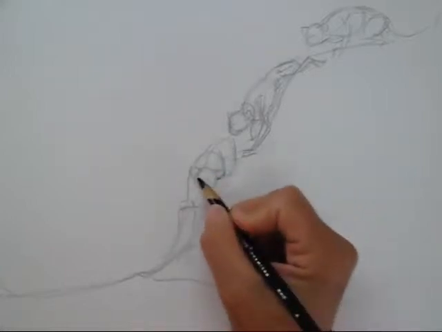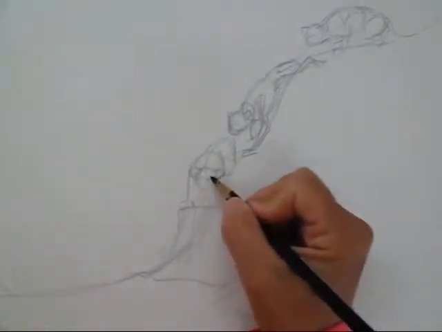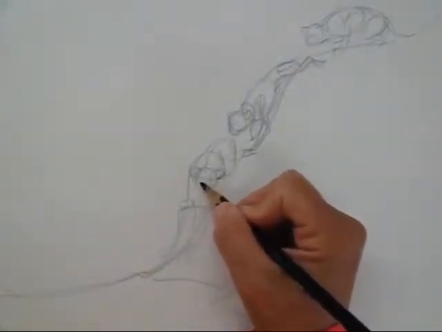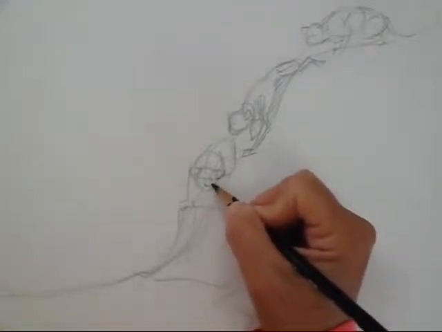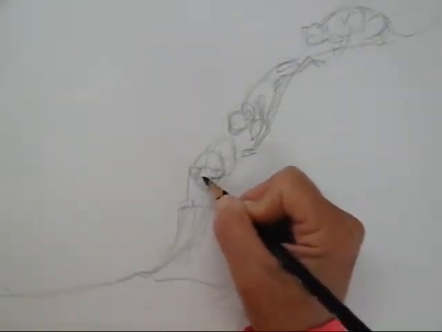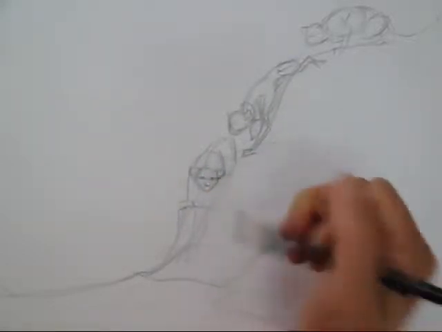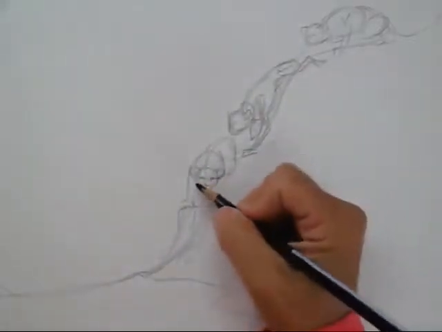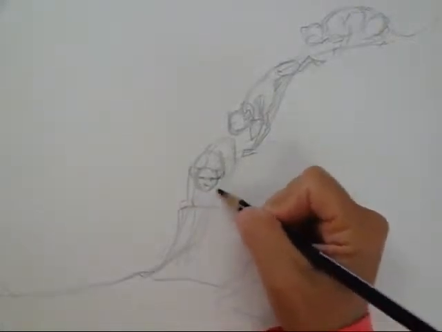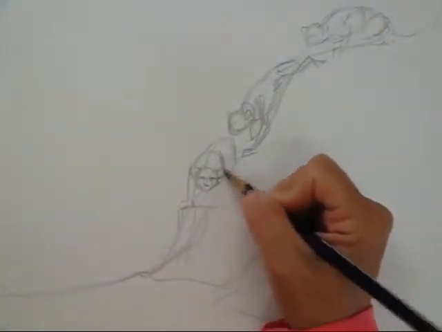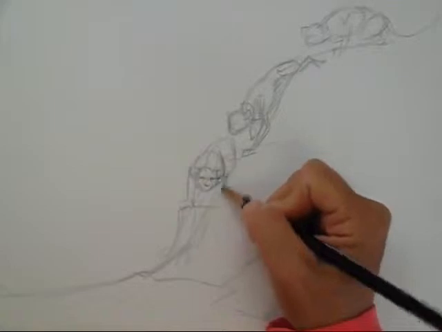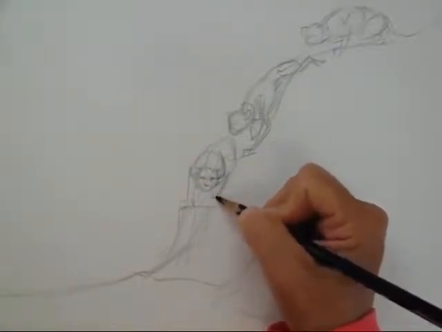My lines again are very loose, and working with the nose a little bit and the placement of the eyes. I'm not going to be really heavy on this, just real light, because this can change. This may change as we move the drawing along. And now I'm collapsing the other arm. And I'll bend that wrist a little bit.